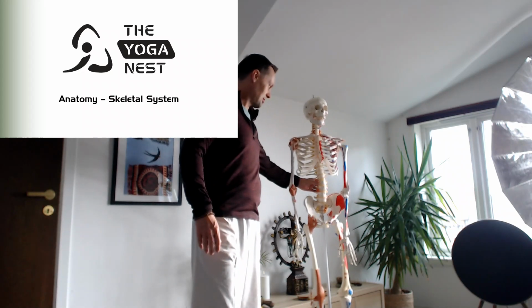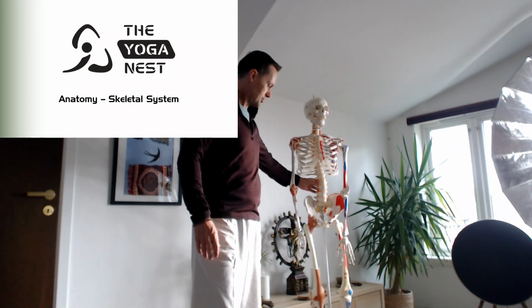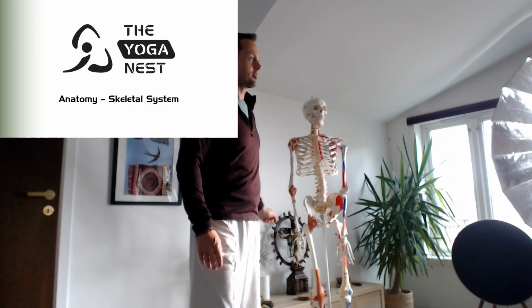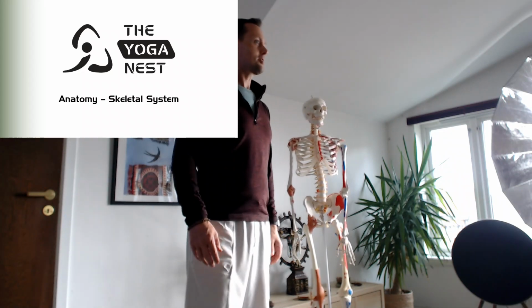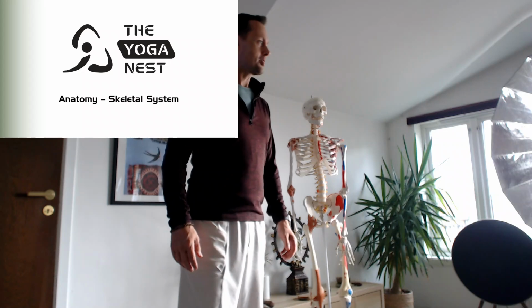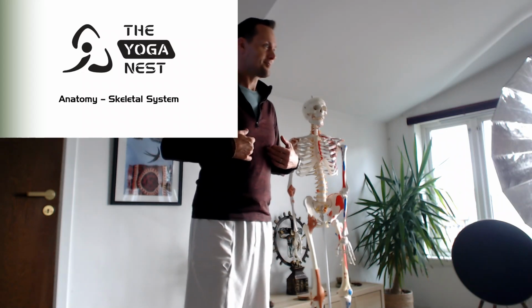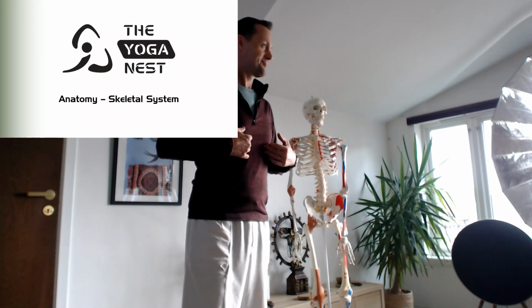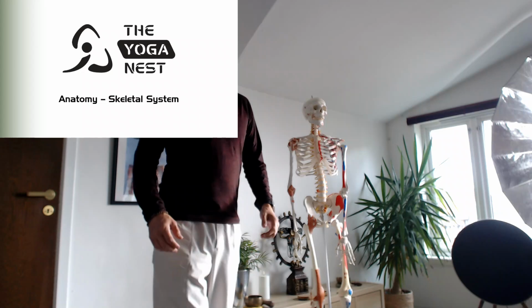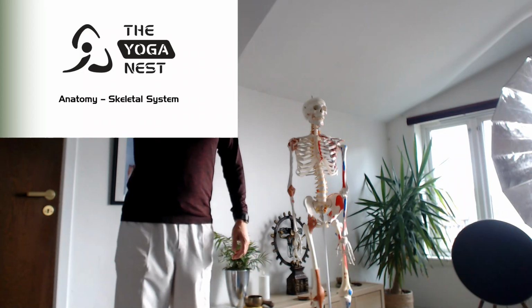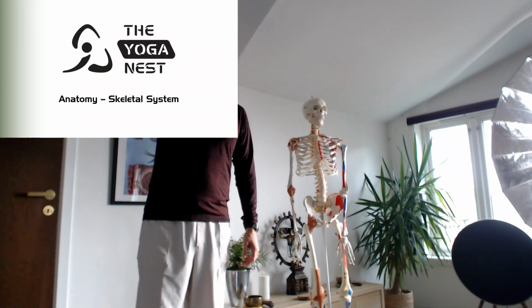So Alex will help us explore some of the bones, and then I hope that we are able to explore all the bones in our own body today, one by one. Exciting. All right. Starting off with the skeletal system.